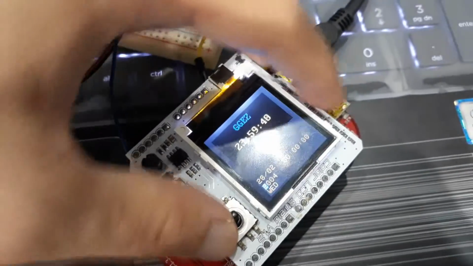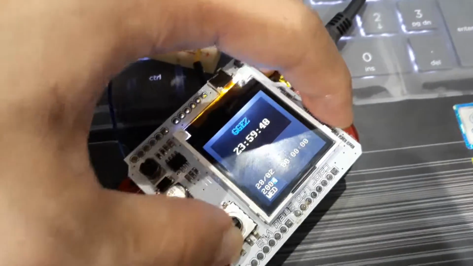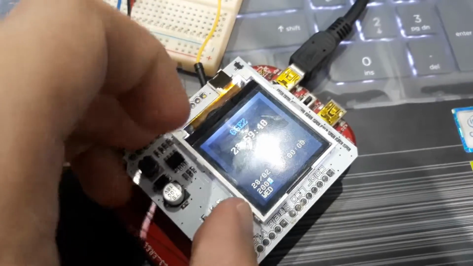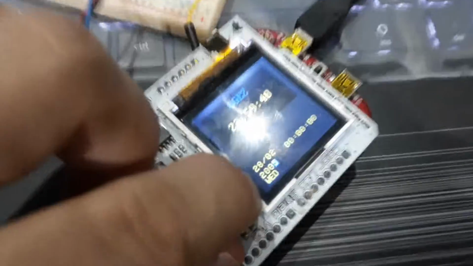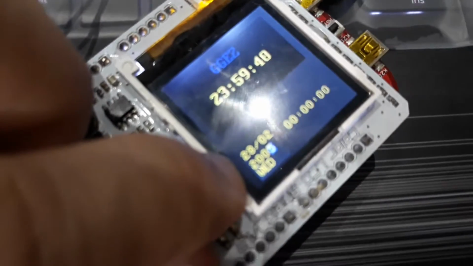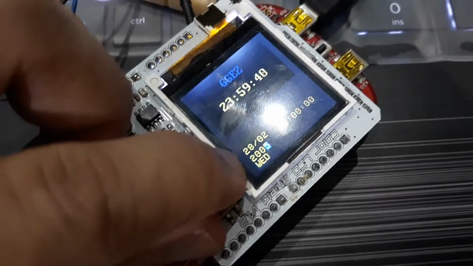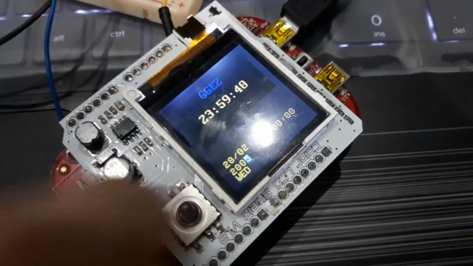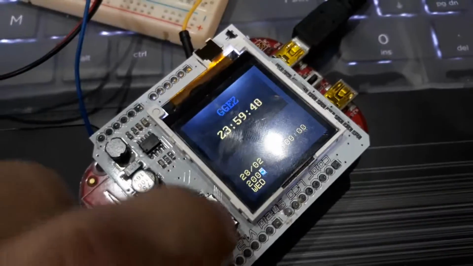Now to test for a non-leap year, I need to set the year to a non-leap year, which is 2005. So now I'll let the time run and we'll see how it goes.